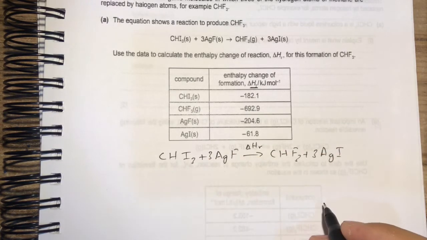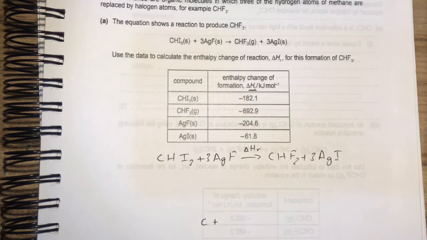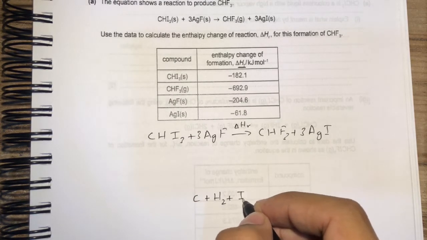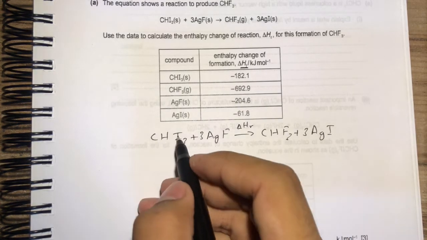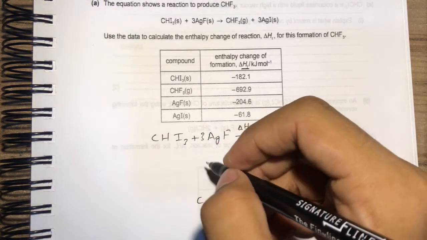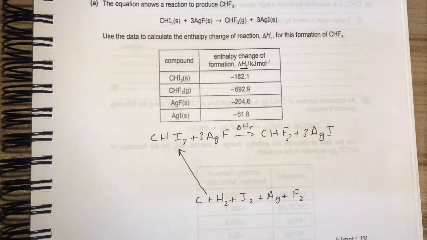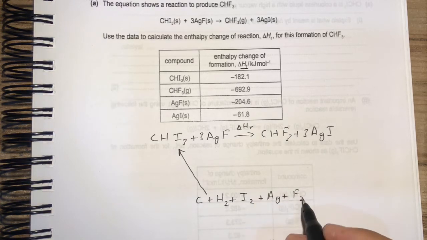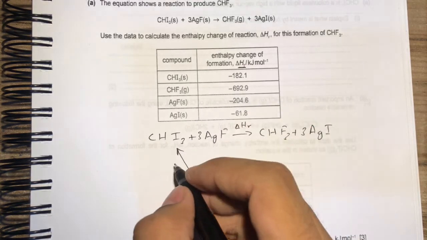Now for all of the molecules, we'll write all of the constituent elements below. There's carbon, there's hydrogen, there's iodine, there's silver, there's fluorine. Now for CHI3 to be formed, some of these elements will be used. To go from these elements to CHI3, the definition for enthalpy change of formation is that 1 mole of the compound is formed from its constituent elements. So the arrow will point upwards because it's going from here to there. So the energy change will be negative 182.1.